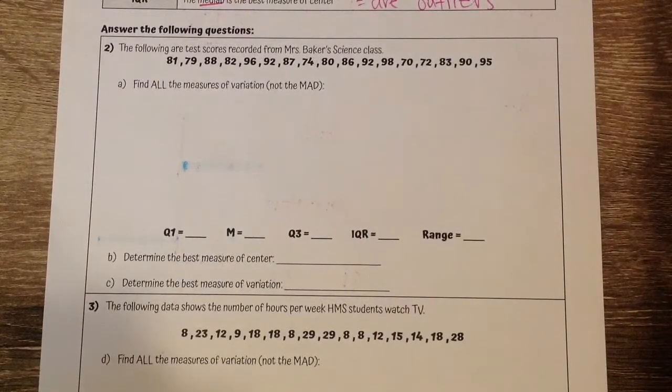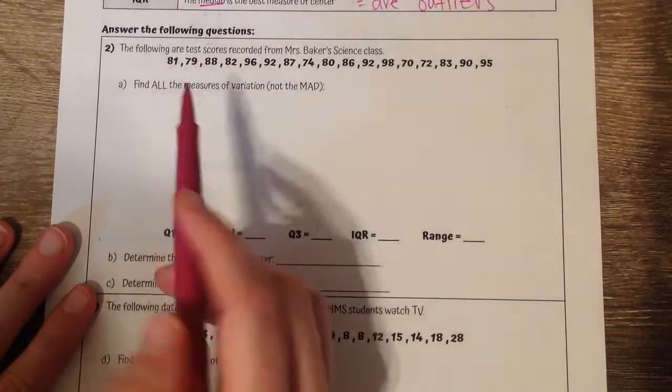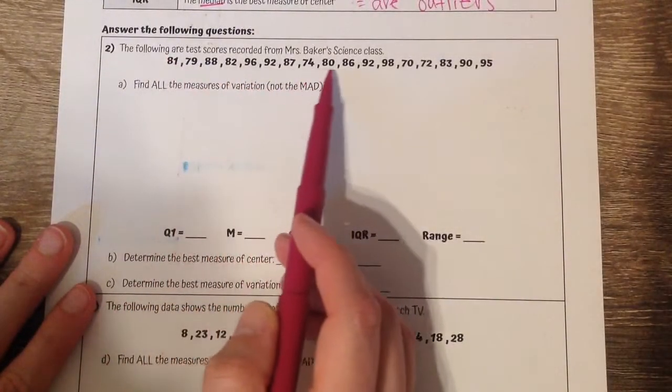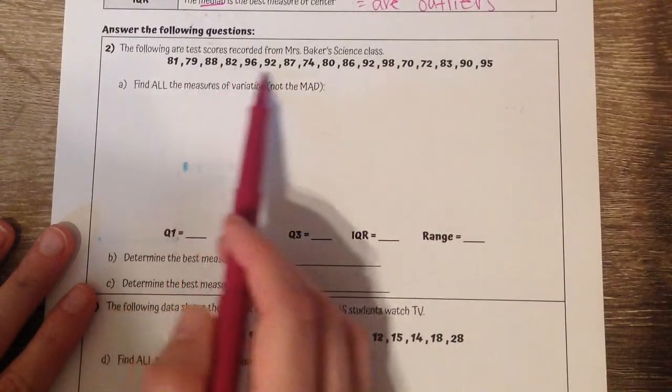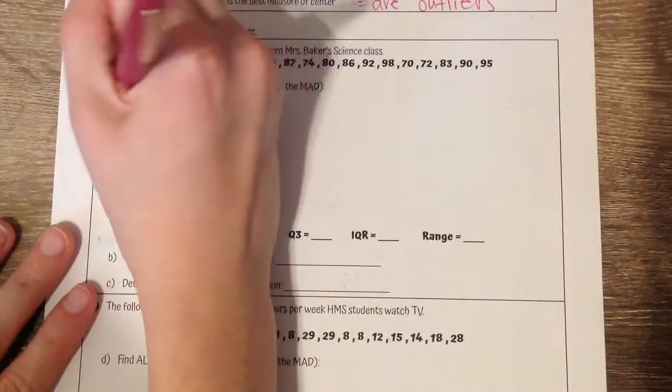Okay, so first thing we're going to do is put this in order. So the lowest value that I see is 70.